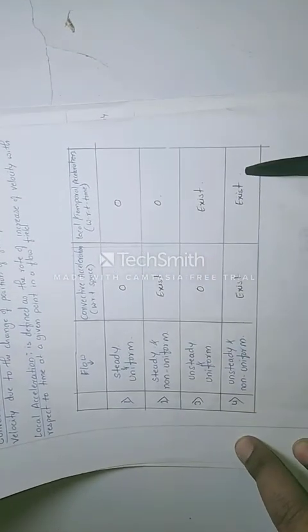Even in the class I had given you a tabular column. For steady and uniform flow, what is the expression for convective acceleration? Steady flow means with respect to time it is constant, so the temporal or local acceleration is zero. Uniform means with respect to space it is constant, so it is zero, zero. Second case, steady and non-uniform flow.